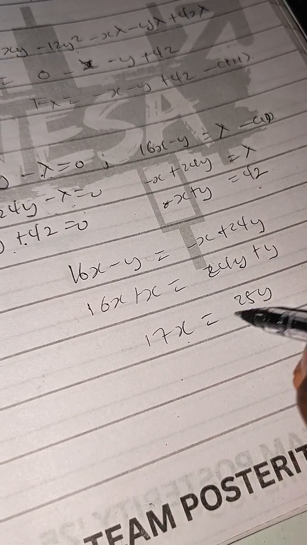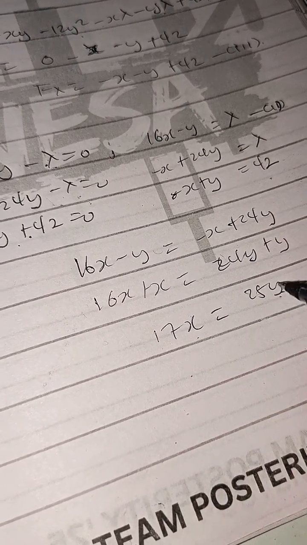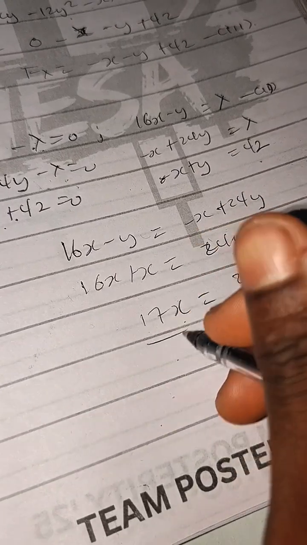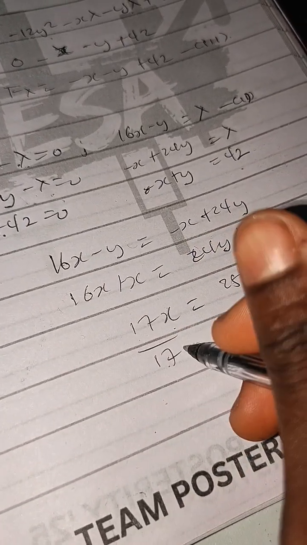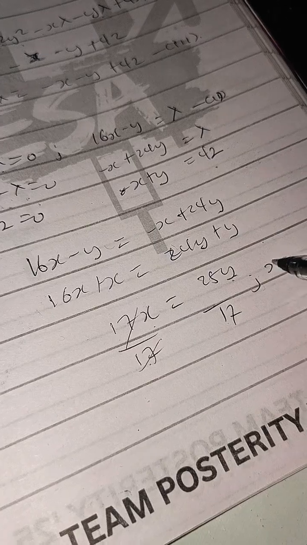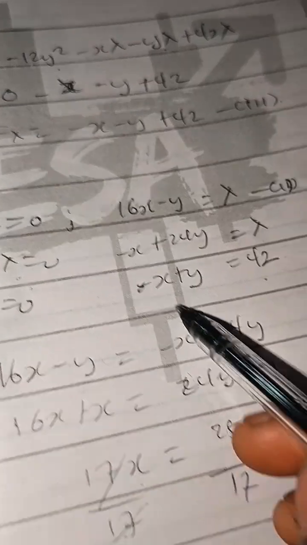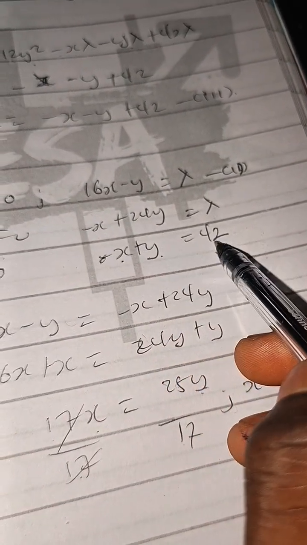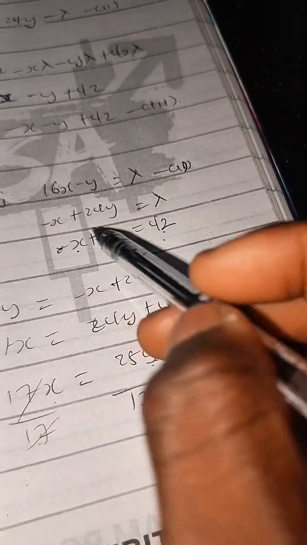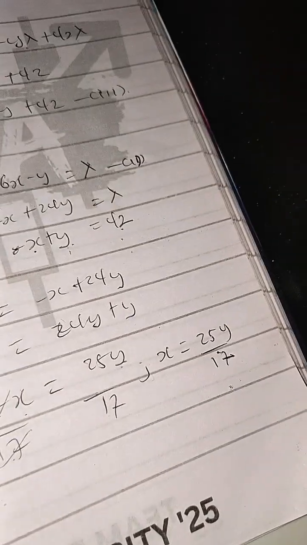Now we can express x in terms of y or y in terms of x, whichever one you choose. So divide both sides by 17. This cancels this. And so x is equal to 25y over 17. And I will have an expression for x. We can now plug that into our constraint x plus y equals 42 and get our value for y and consequently x. So let's do that.